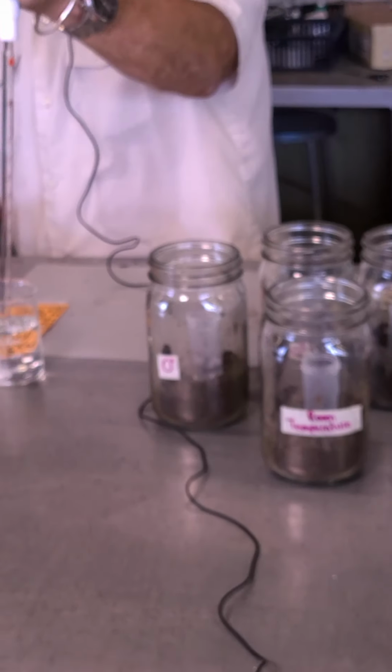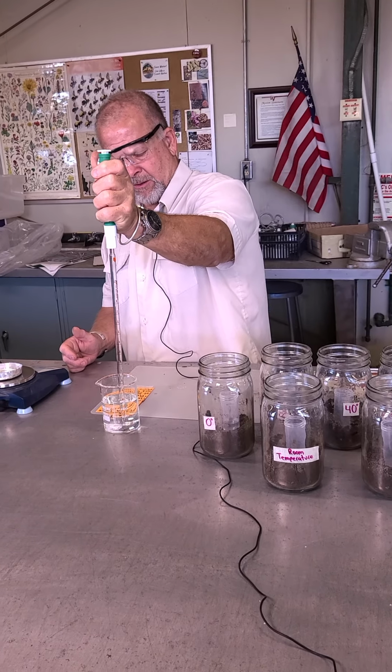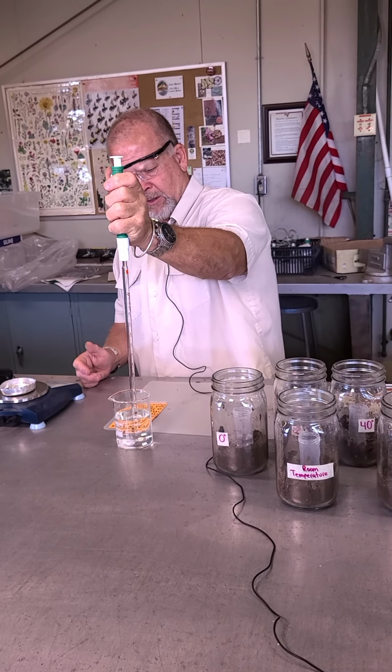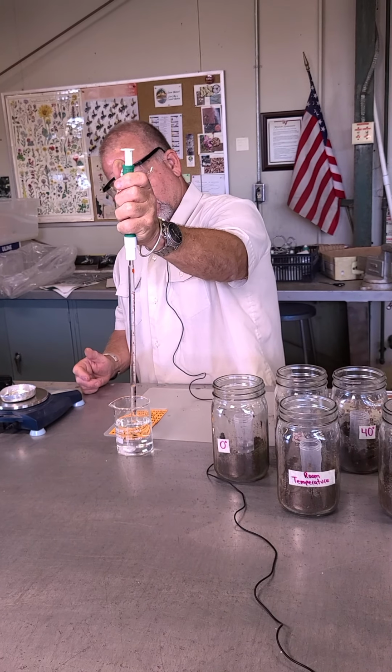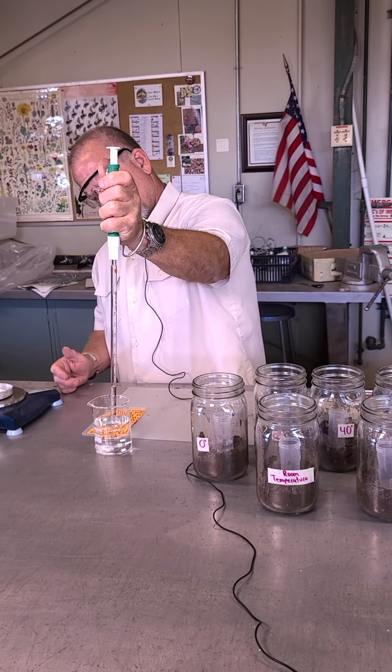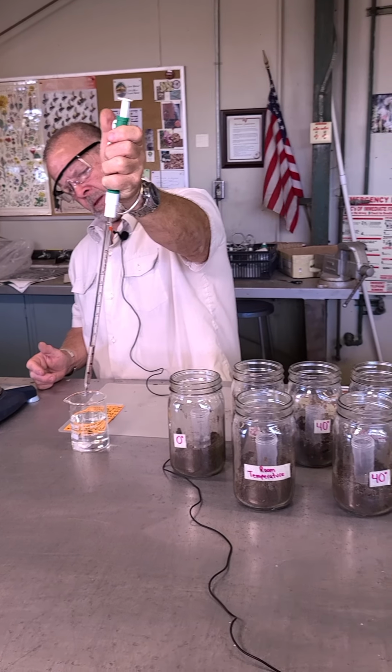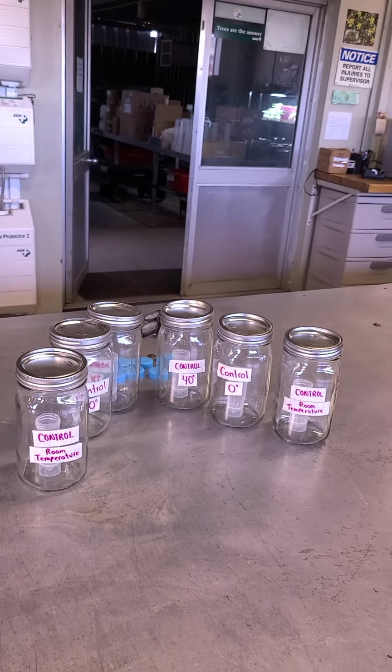Okay, so that's 10. I don't have a big enough pipette, so I'm going to do another 4 in here. It's going to be right to there. All right, I'll put that in.